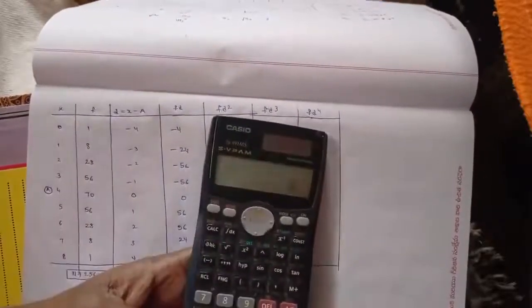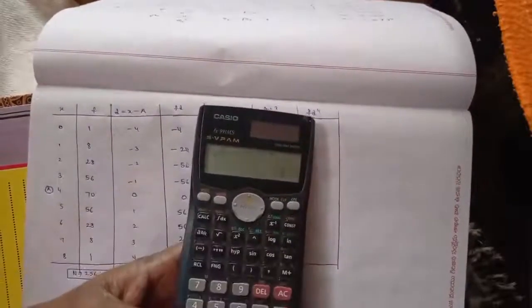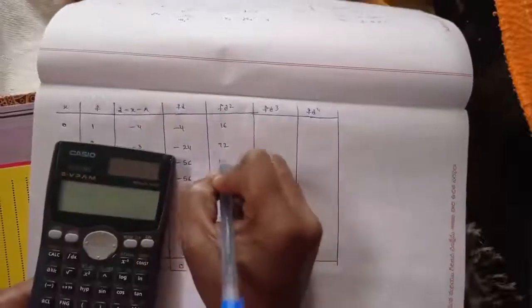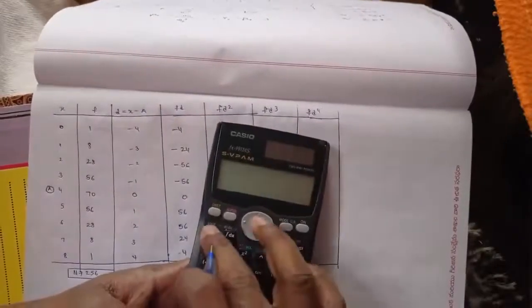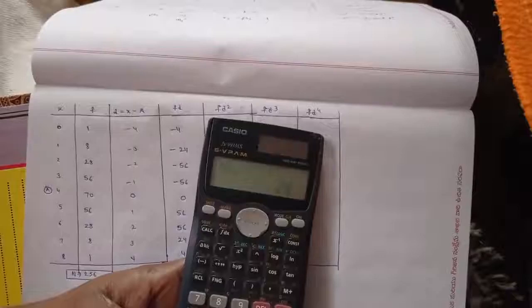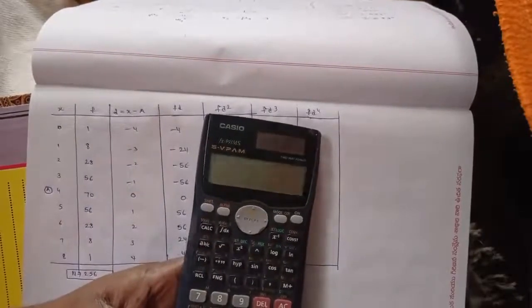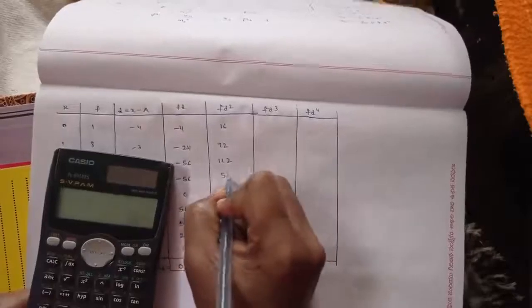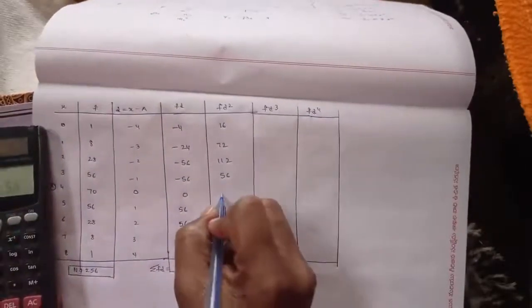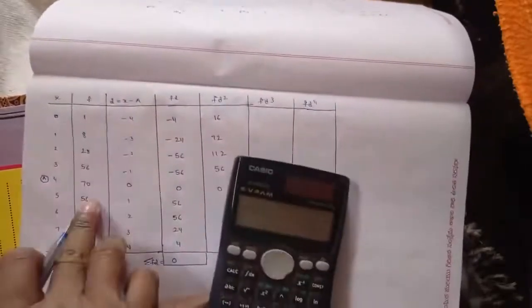Next f is 28 and d is minus 2, we got 112. Next f is 56 and d is minus 1, which gives 56, and here we directly get 0, and then 56 for d is 1.